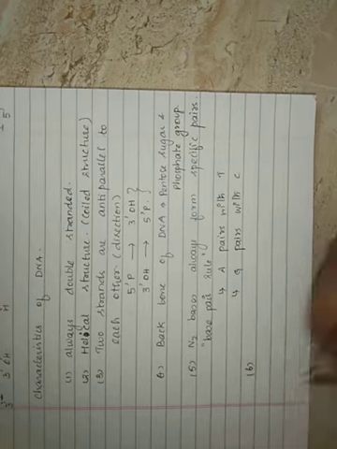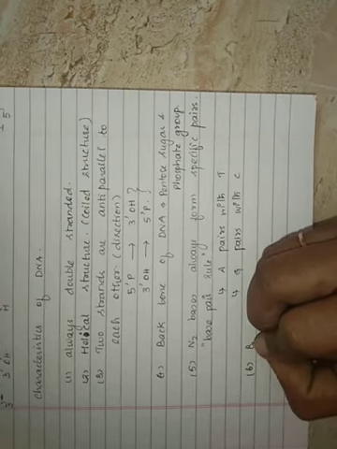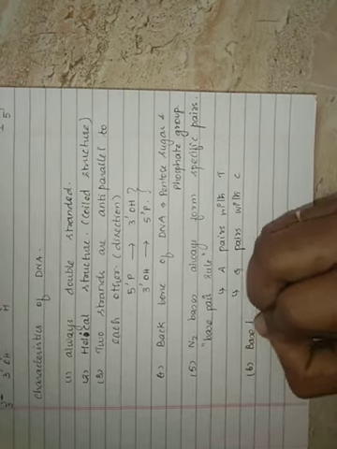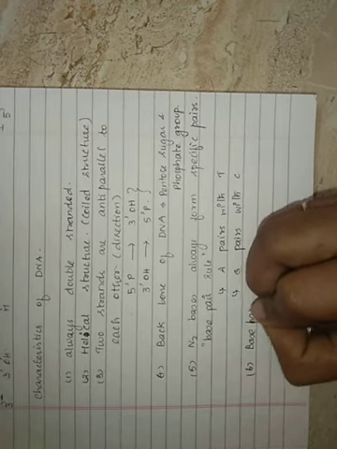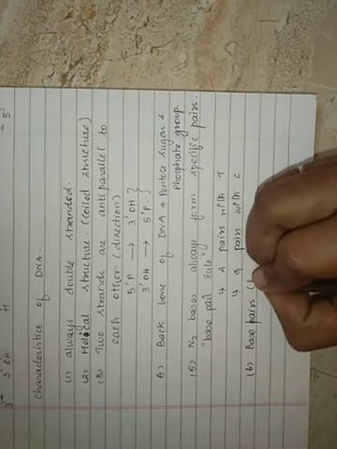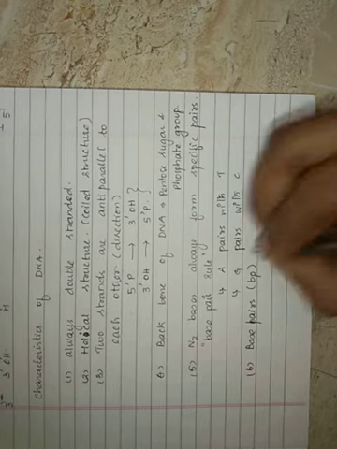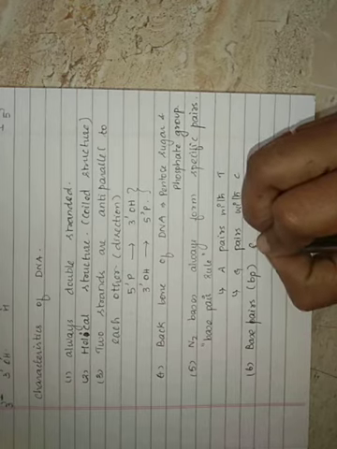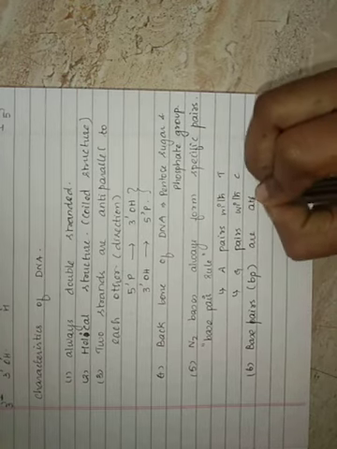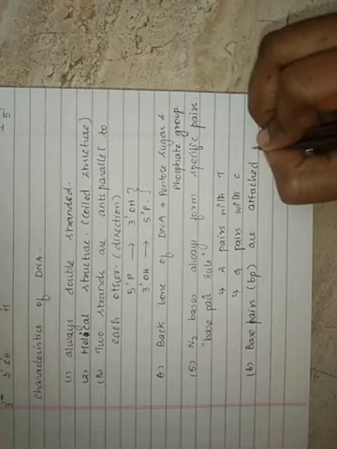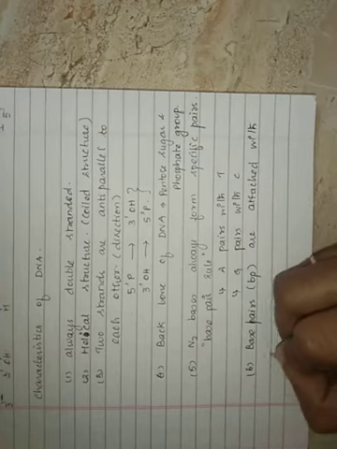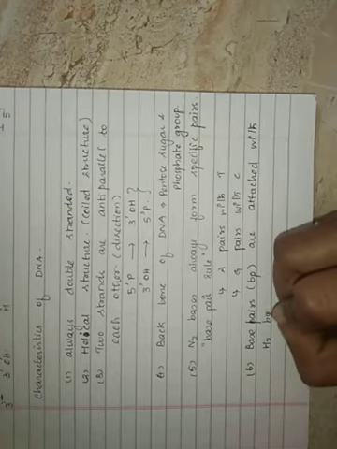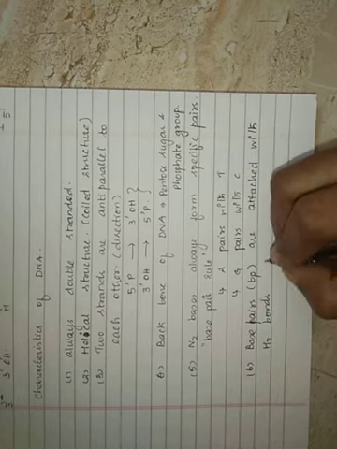And the base pairs, which is usually given with the letter BP, base pairs are attached with hydrogen bonds.